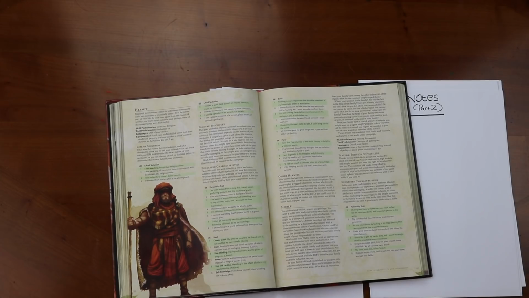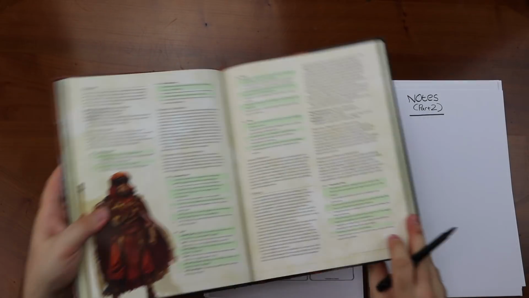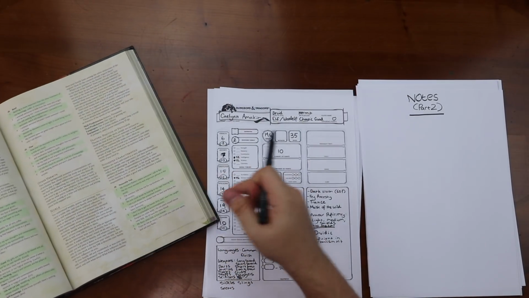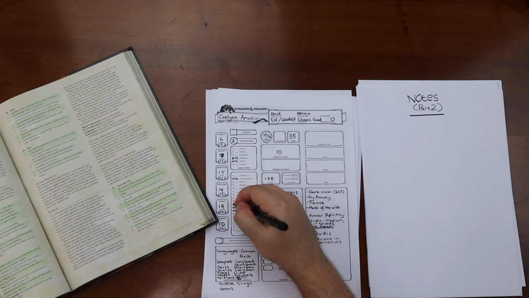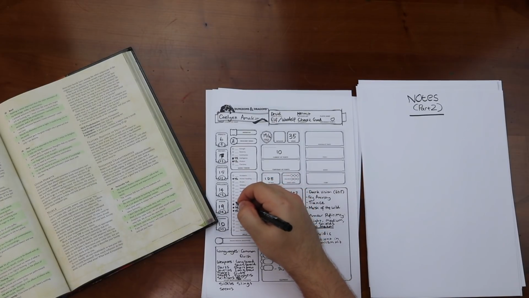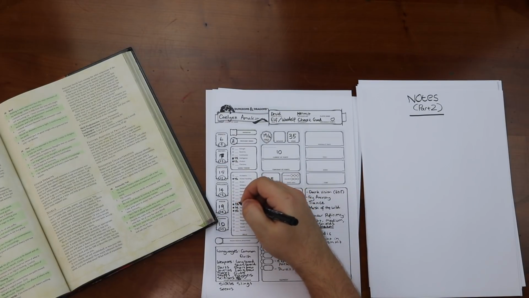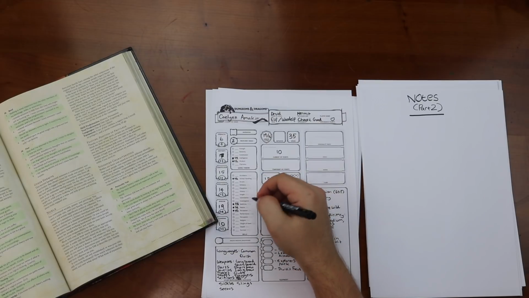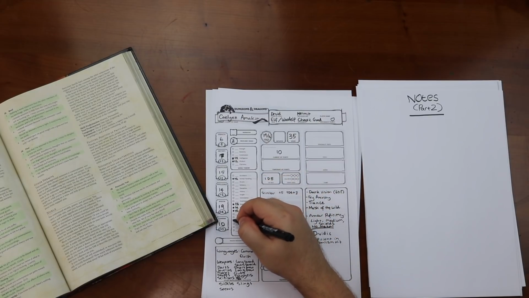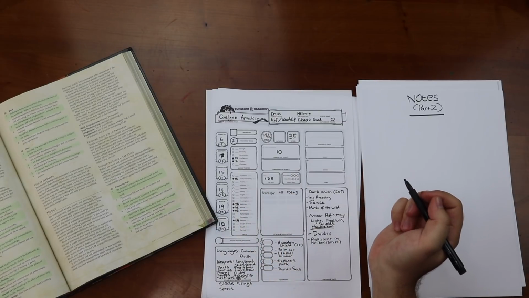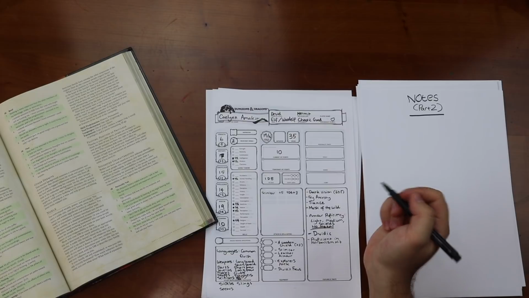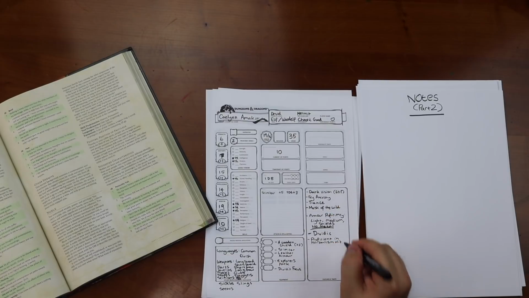So as a hermit, we get proficiency in medicine and religion, which suits us very well. We've probably had to learn how to tend to our own wounds while we've been living alone. And certainly if our religion is that of nature, we've lived in it. That certainly helps us out a bit there as well. Maybe we're a bit of a scholar. I think the idea is maybe you're a monk or something like that, someone who has tried to push themselves away from society, so we gain proficiency in that as well.